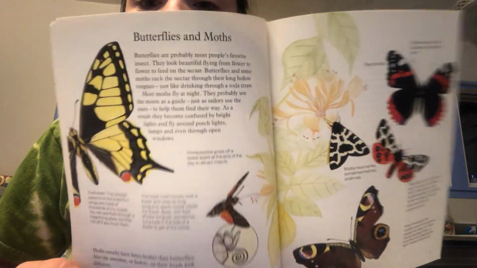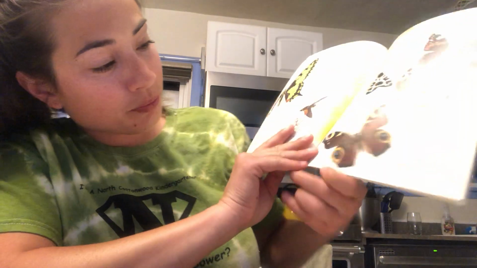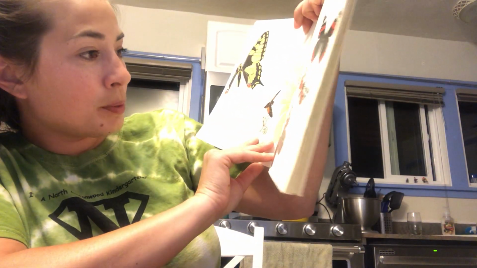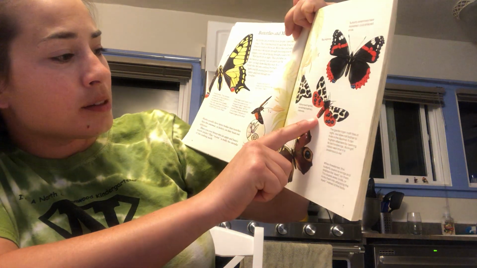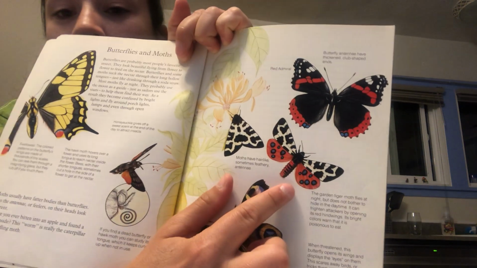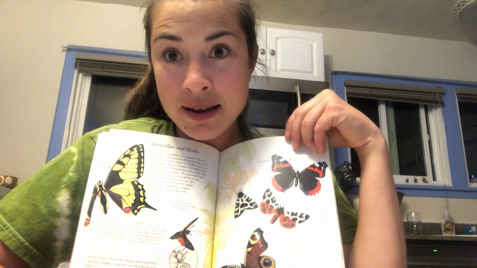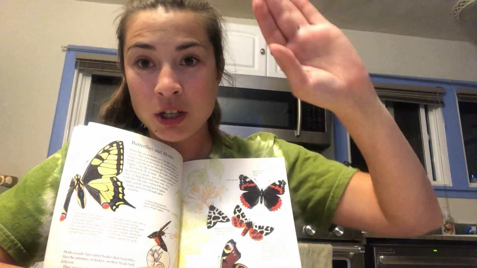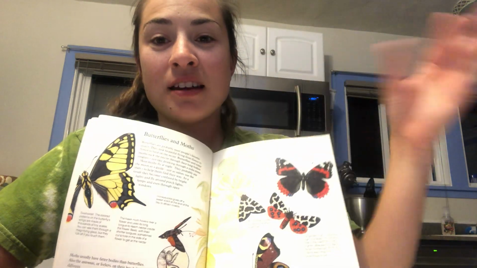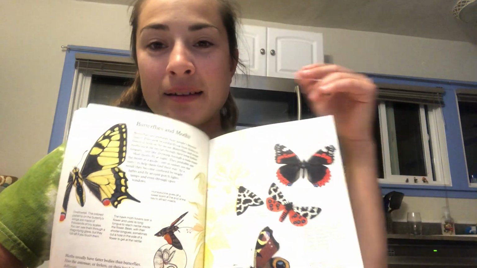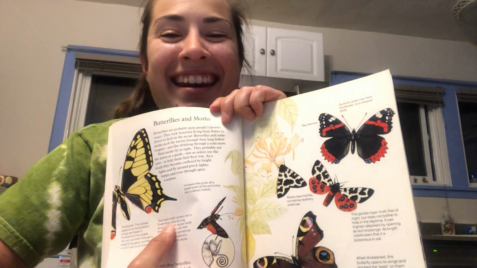So look at the different, there's butterflies, but there's also, I believe, is this? Okay, this is a moth. So moths are usually out at night, and if you have like a porch light or some kind of light that turns on at night, they usually are fluttering around that light.